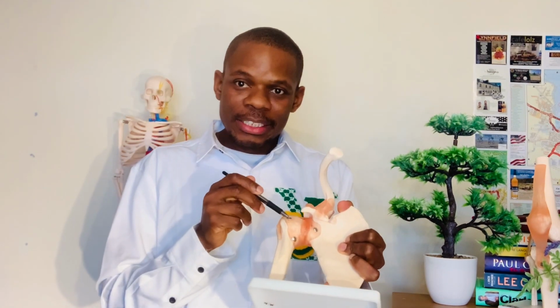These are some of the injuries or pathologies that can affect the shoulder. Number one, the common pathology that can affect the shoulder is shoulder dislocation. As I said, because of the discrepancy between the head of the humerus and the glenoid fossa, the shoulder is prone to dislocation. A lot of people at one point in their life have had shoulder dislocation. It is very common in our society.